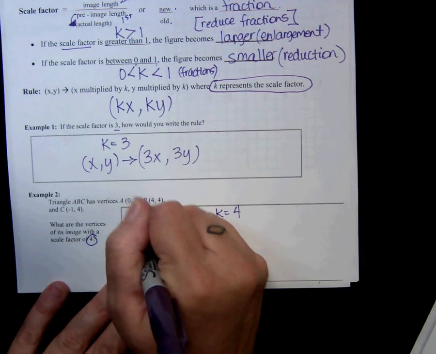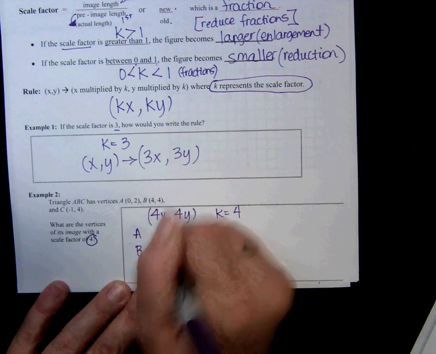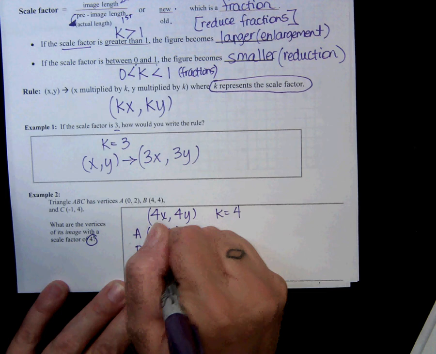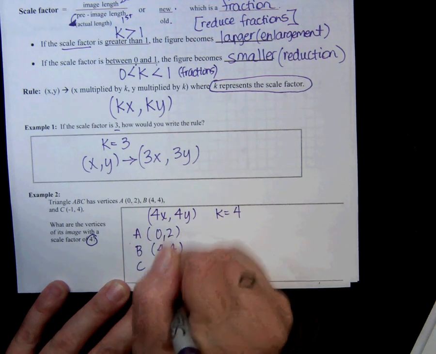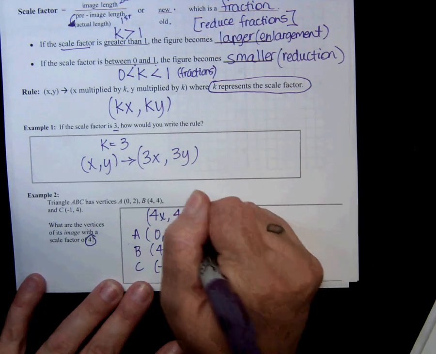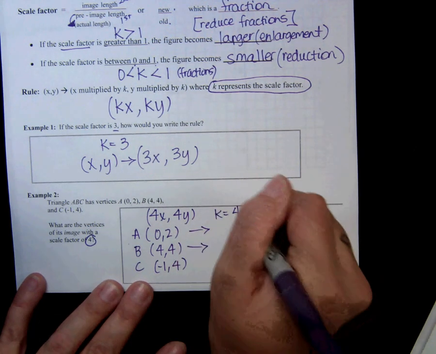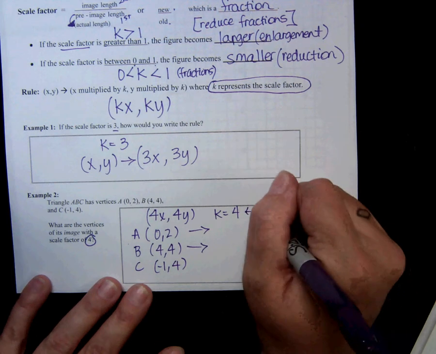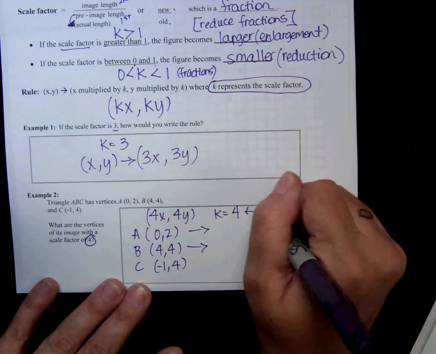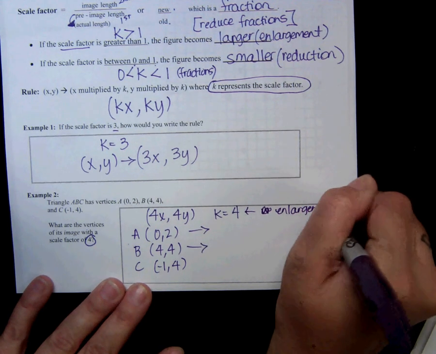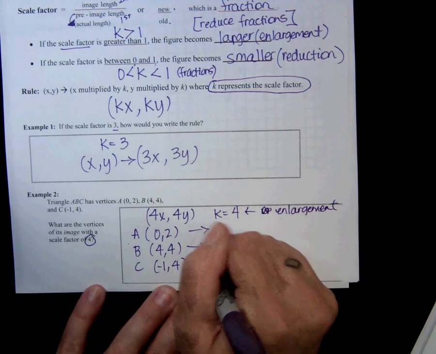So if I have my A, B, C, these are my old ones, 0, 2, 4, 4, and -1, 4. To change it, for one thing, since it's a whole number, it's going to be getting larger. It would be an enlargement, so I know my numbers over here should be larger.